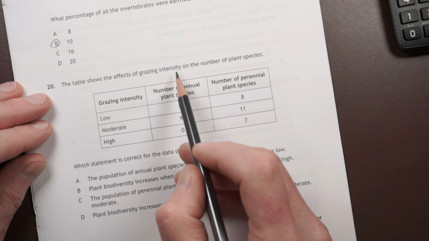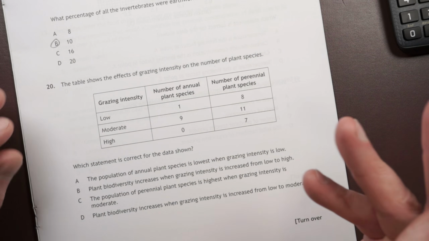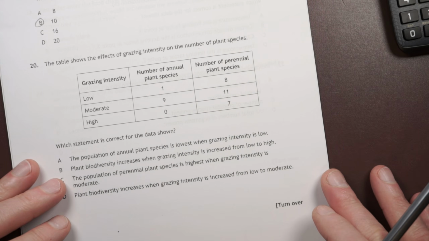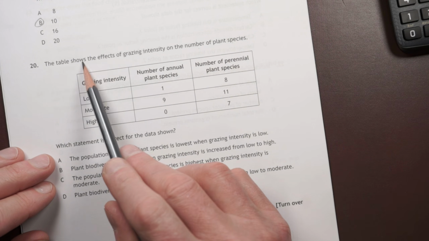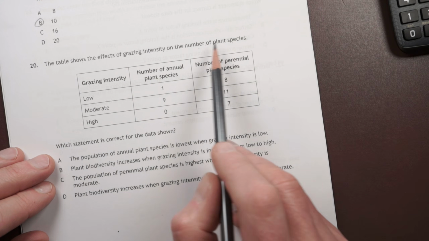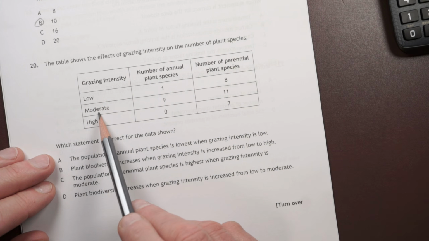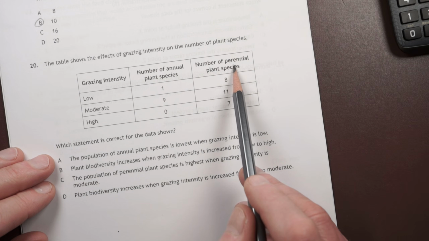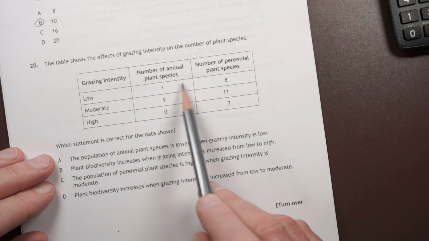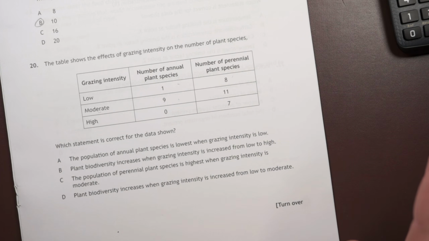The table shows the effect of grazing intensity on the number of plant species. Now this was a tricky old devil of a question. Let's just have a think about this one. So here, low grazing, moderate grazing, high grazing. Number of annual species, number of perennial plant species, right? 1, 8, 9, 11. Okay. We've got the table in our heads.